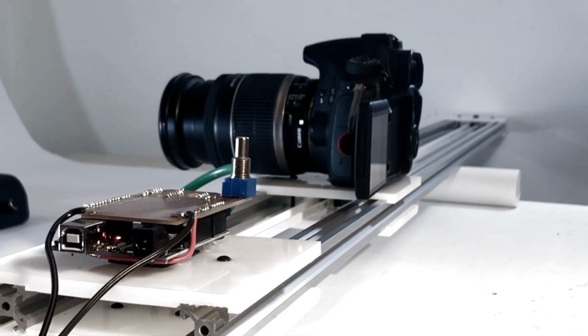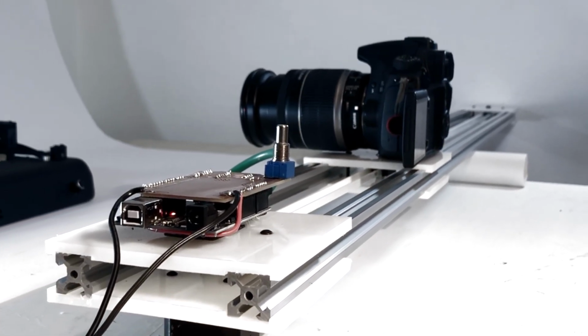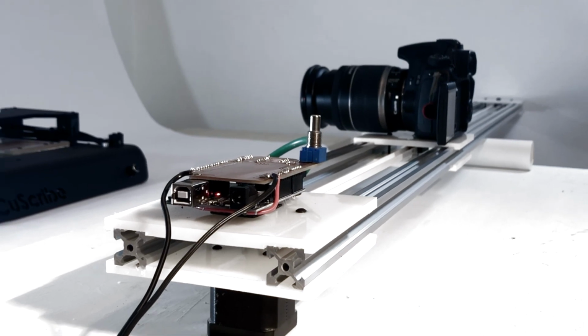We hope you have enjoyed this tutorial. For more advanced CNC milling features, check out the Fusion 360 website.